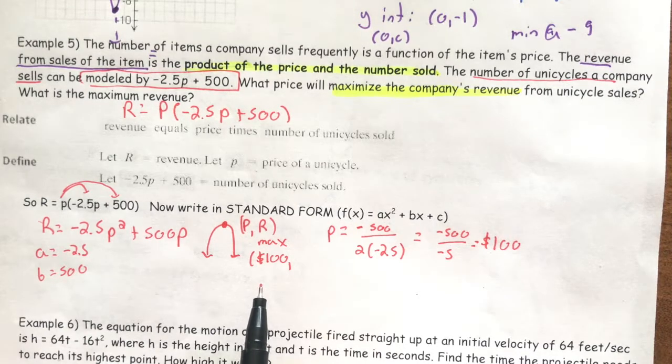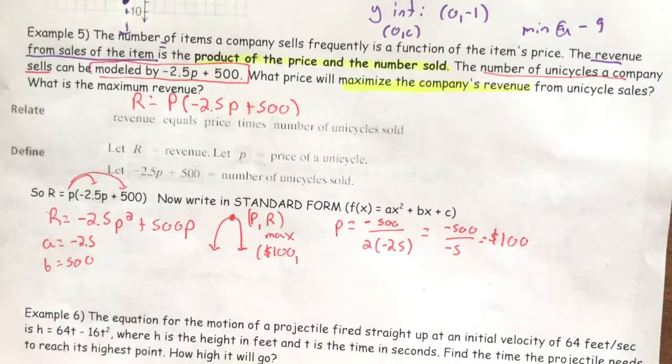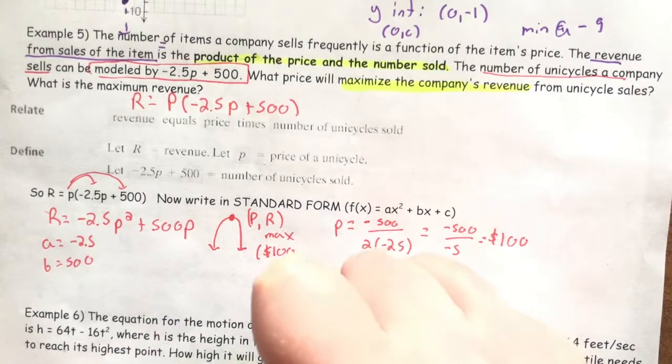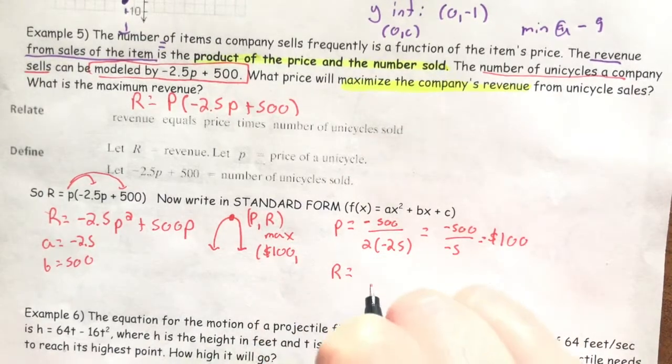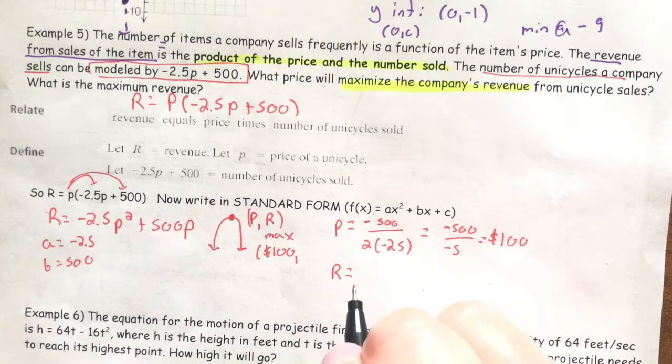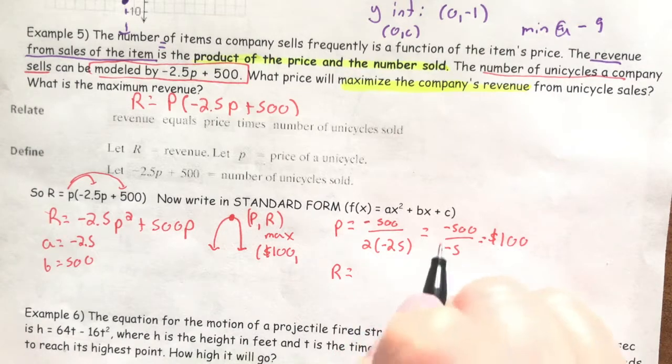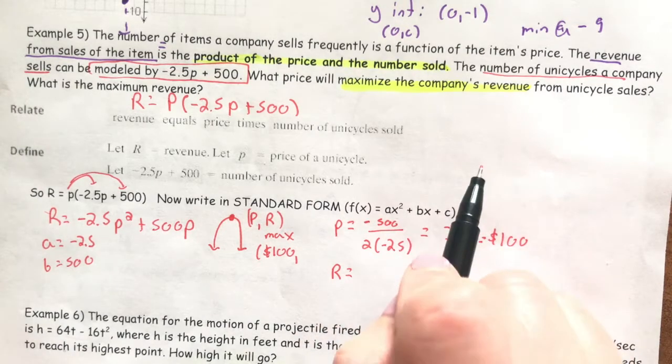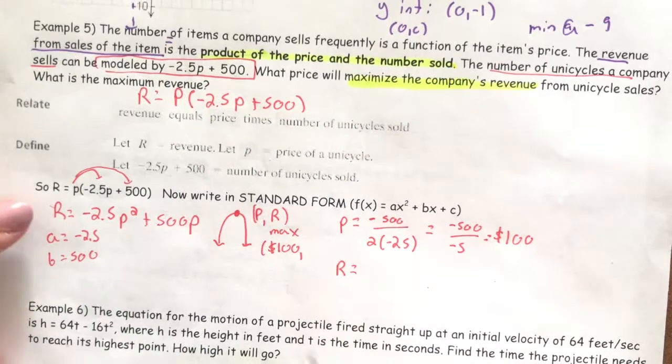Now we can calculate the max revenue, R, by plugging the 100 in. So we're going to have R is equal to, and we'll plug that in, our price was, we said it was $100. Okay, so here's our function over here.